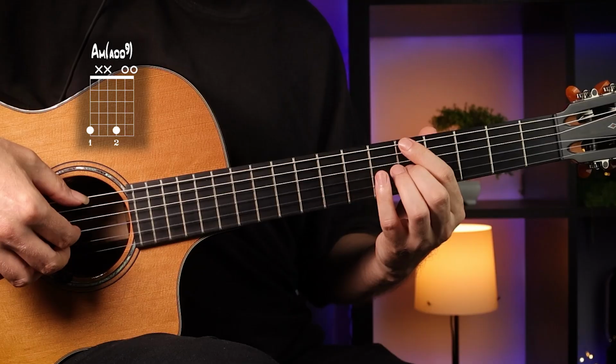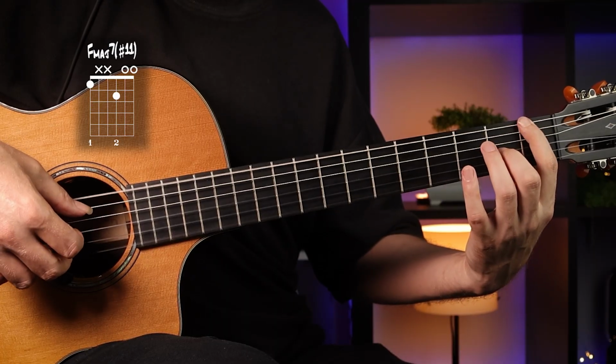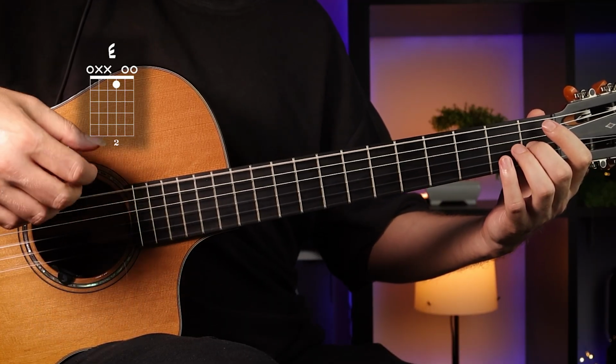Alright, first one. We are going to use 10ths and open strings. A 10th is one of the most expressive intervals in guitar music. You don't always need the full chord to understand its function. Just 2 well-chosen notes can say it all.